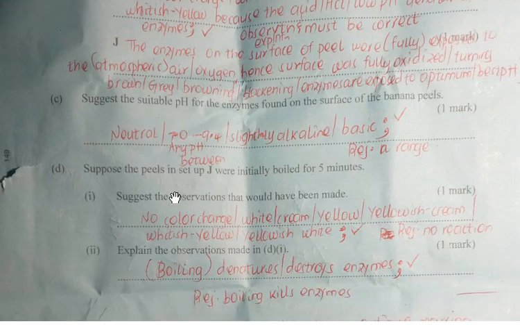Then part C, suggest the suitable pH for enzymes found on the surface of banana peels. That is neutral, or we can accept slightly alkaline, or any pH between 7 to 9.